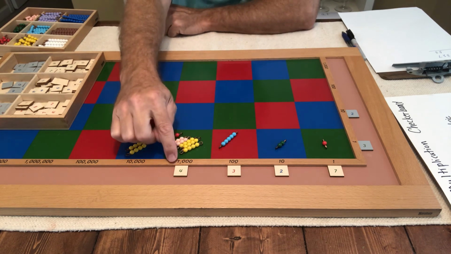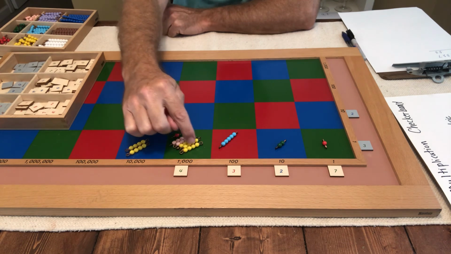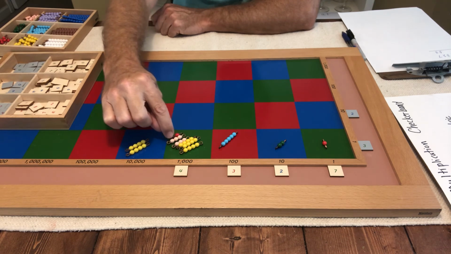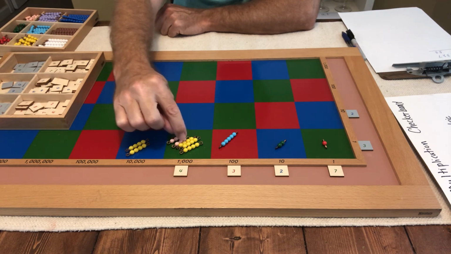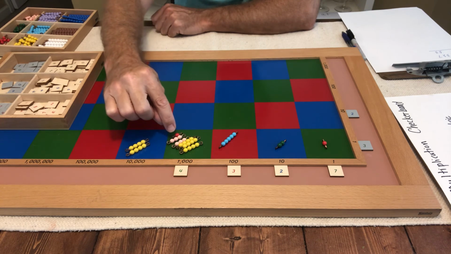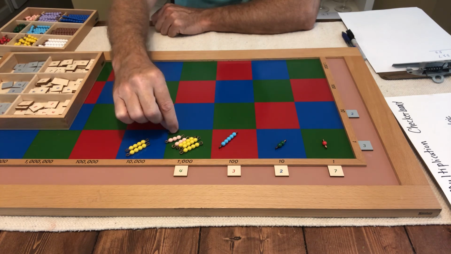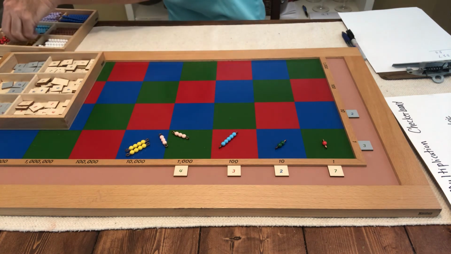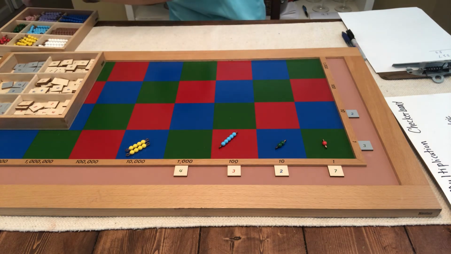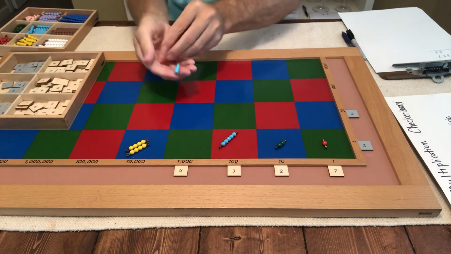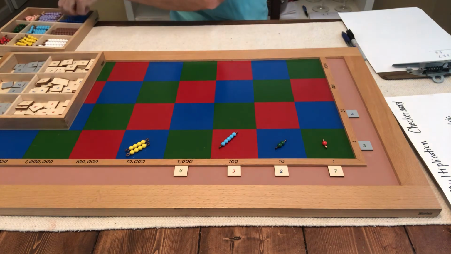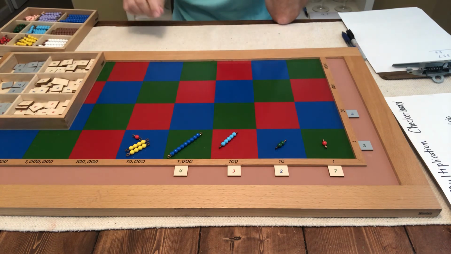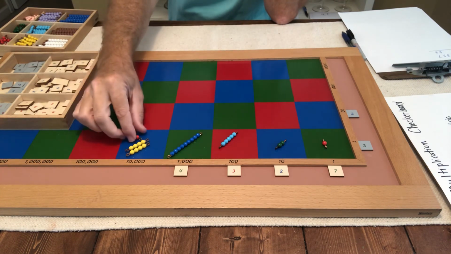In this green square, in the 1,000 square, I have 4 times 3, 4 taken 3 times, which is 12. And then I have 2 3s, which is 6. So 12 and 6 is 18, and 1 more is 19. So I'm going to put 19, a 1, and a 9. 19. Last one, 2 4s is 8, and 1 more is 9.